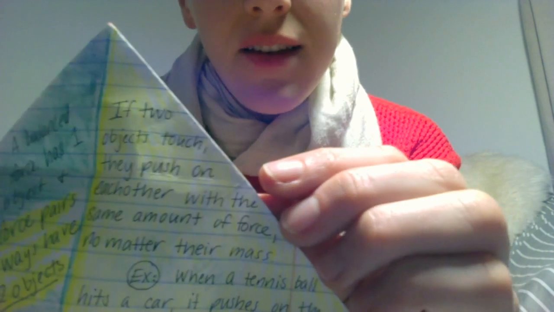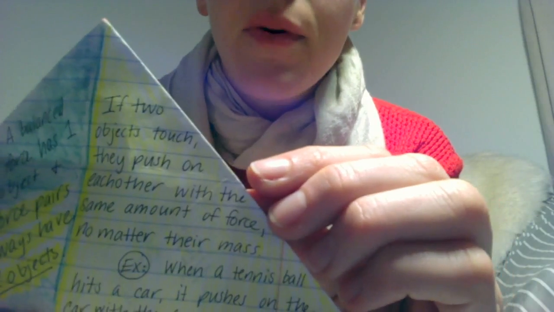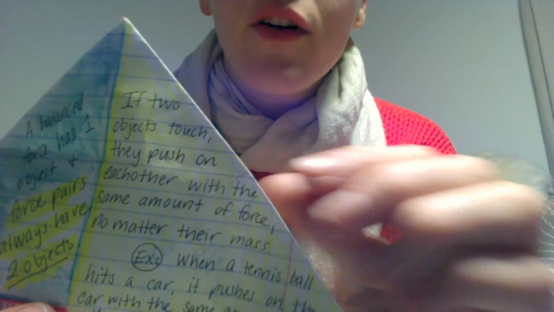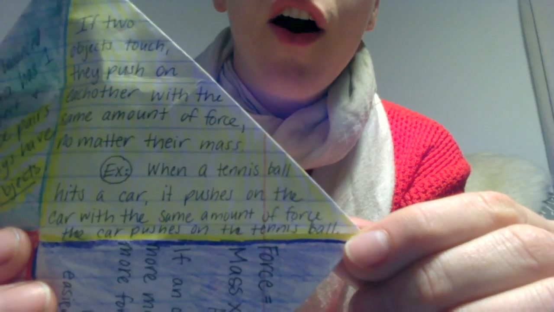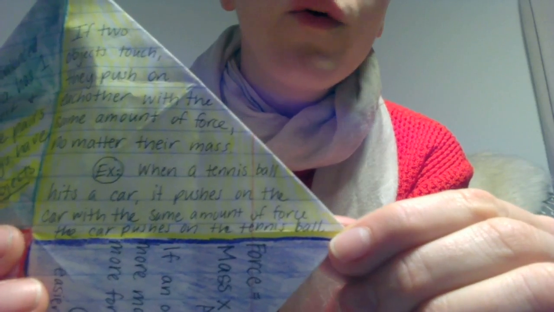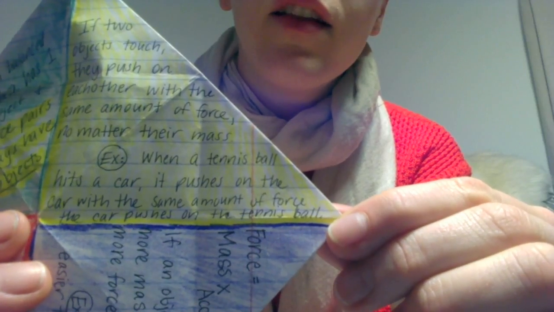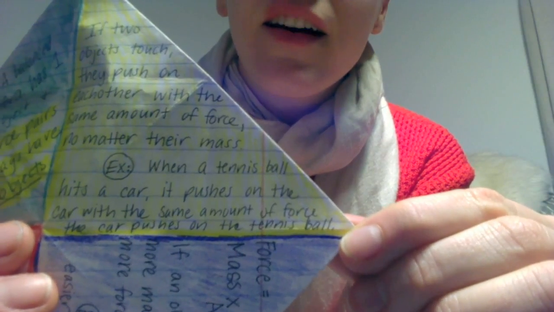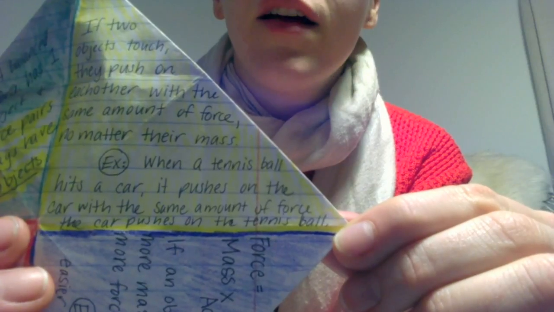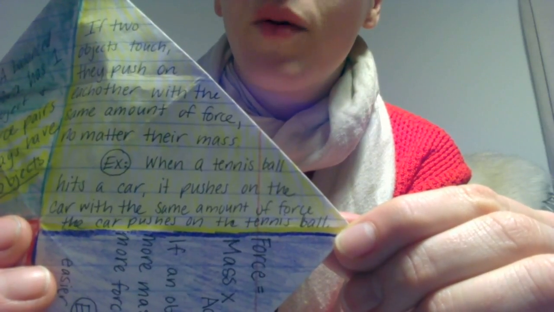And then we have our last law, the one we've been studying right now. This is Newton's third law. So this law says if two objects touch, they push on each other with the same amount of force no matter what their mass. And we know that if a tennis ball hits a car, it pushes on the car with the same amount of force that the car pushes on the tennis ball. If the car hit a bowling ball, the bowling ball would still hit the car with the same amount of force that the tennis ball hit the bowling ball with, even though the bowling ball has more mass. So here's this one.